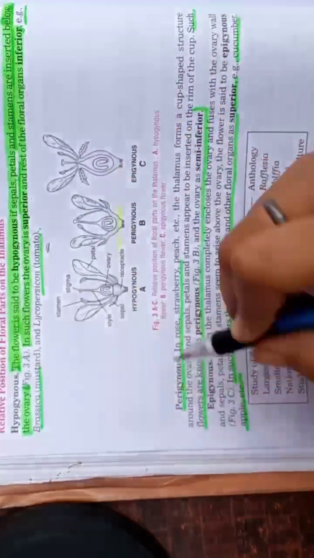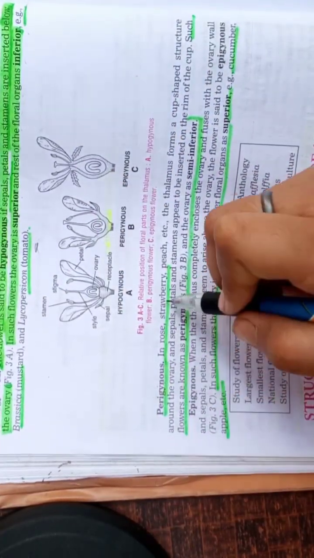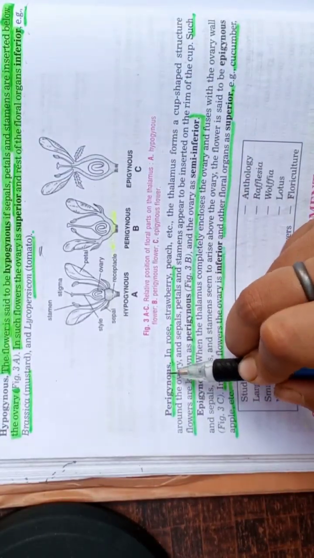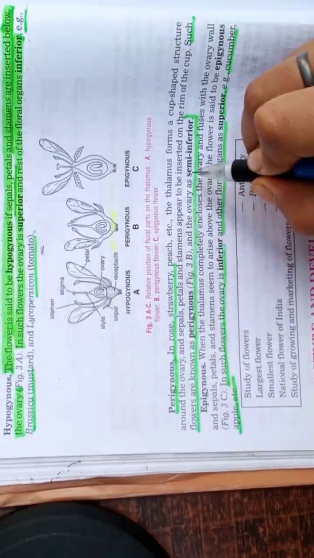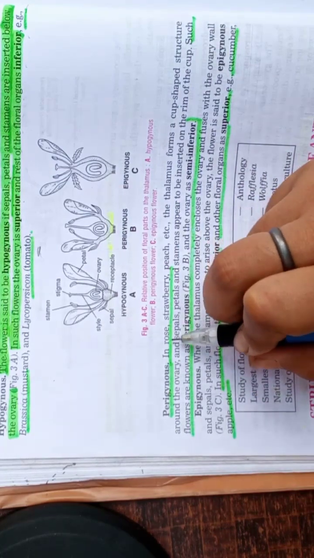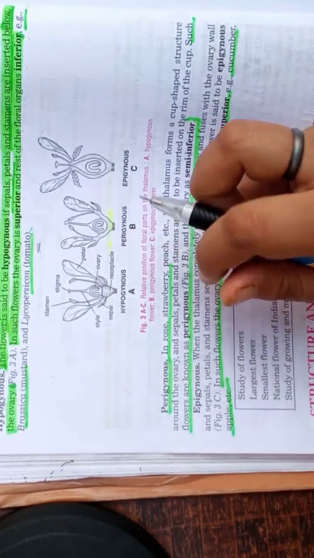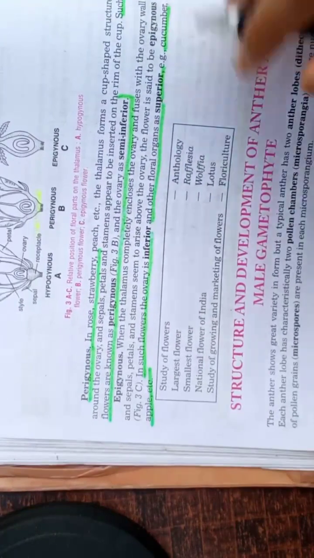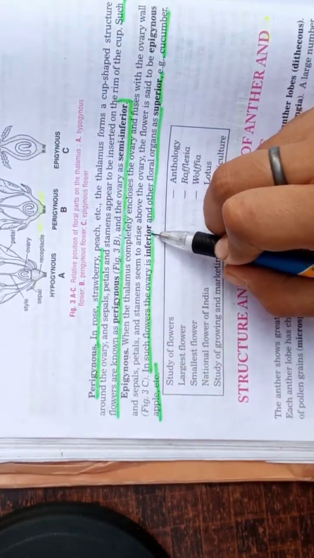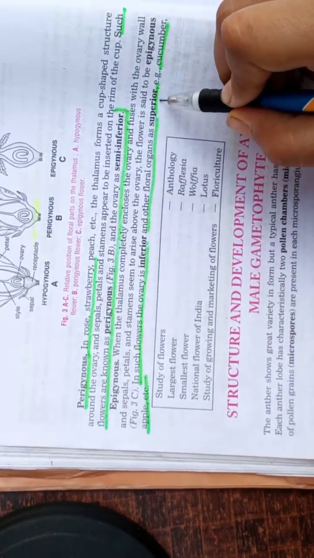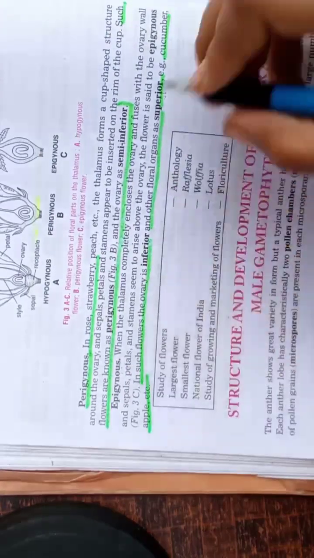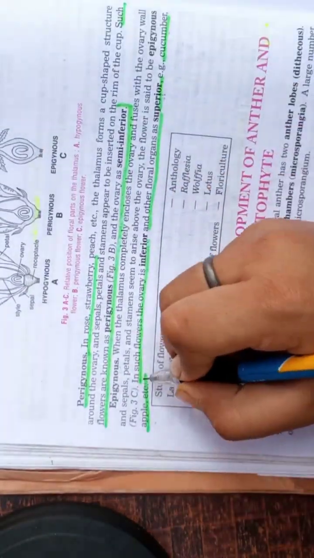Now, what is perigynous? The flower is said to be perigynous when the ovary is semi-inferior. The examples are rose, strawberry, peach, plum, etc. Now what is epigynous? When the ovary is inferior and the other floral organs are superior, then the flower is said to be epigynous. For example, cucumber, apple, etc.